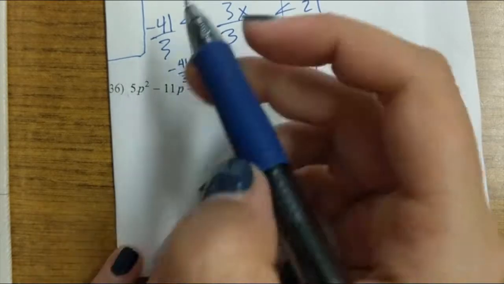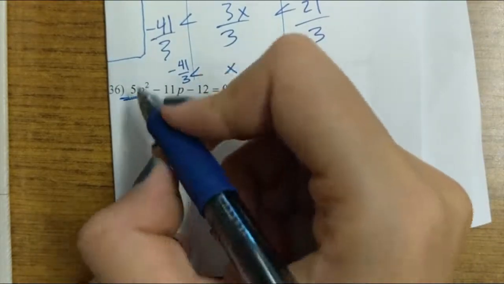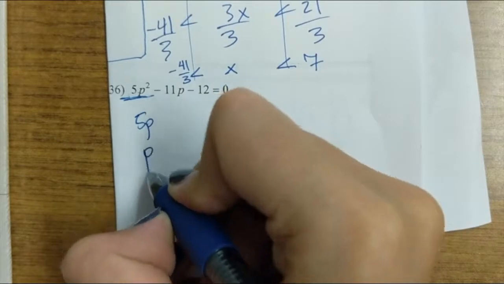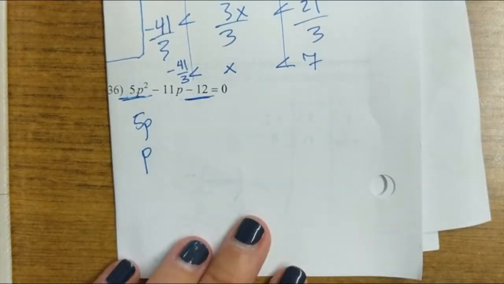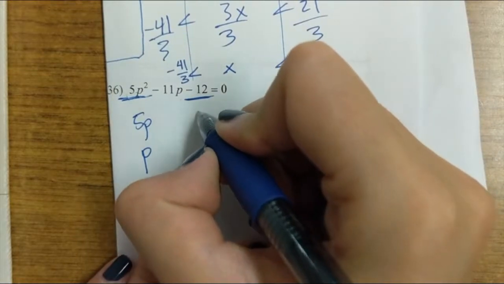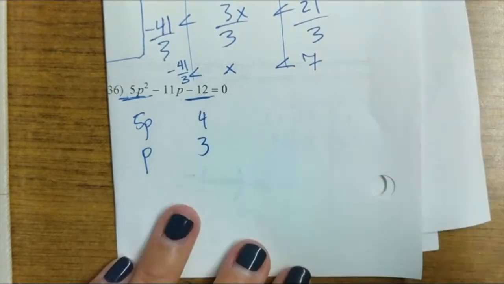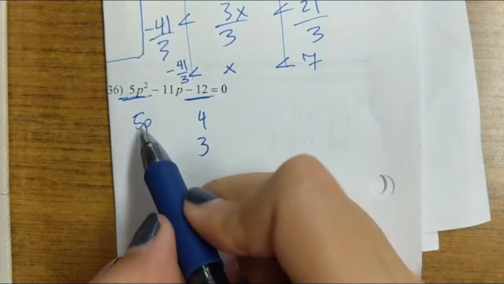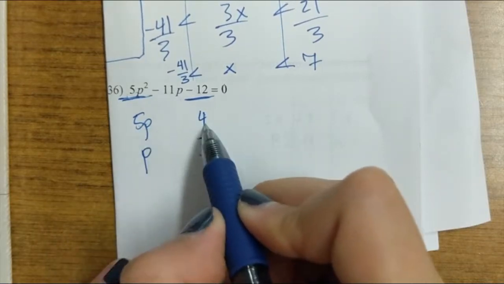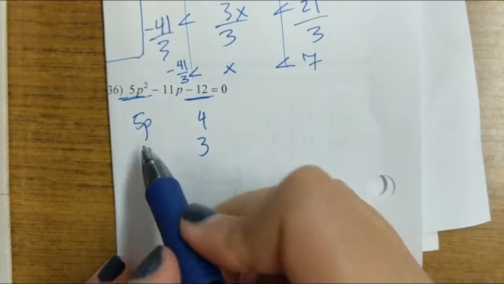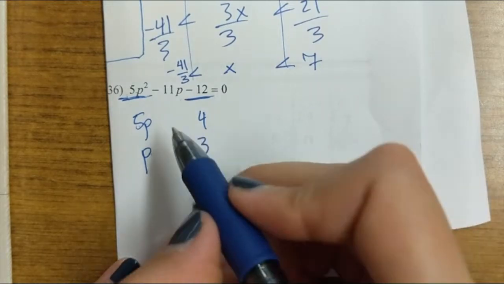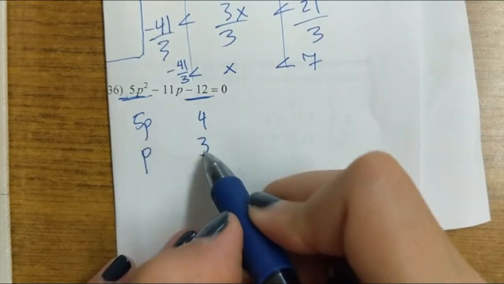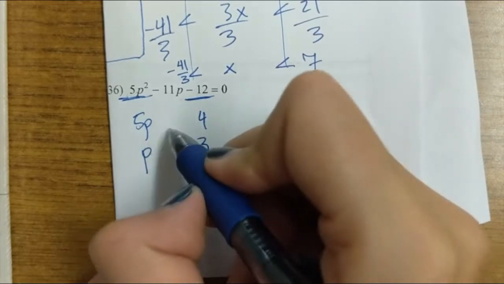All right, so two things that multiply to give me 5p squared. So 5p and p. Two things that multiply to give me negative 12. I'm going to pick my signs later. So I'm going to say 4 and 3. 5p and 4, I'm going to be putting into the same parentheses if it works out. And p and 3, I'm going to put in the same parentheses also if it works out. So to test, I need to multiply across the parentheses. I need to multiply diagonally.